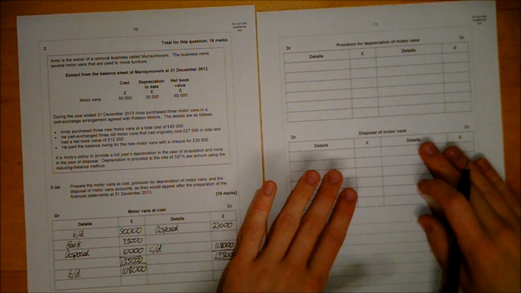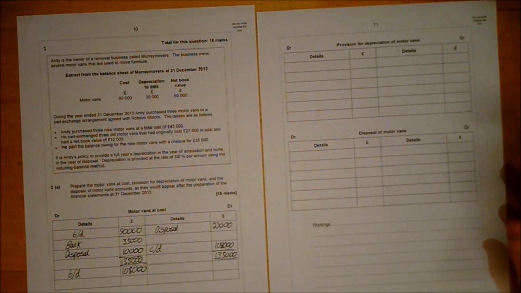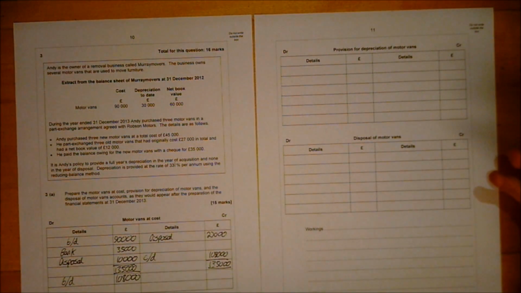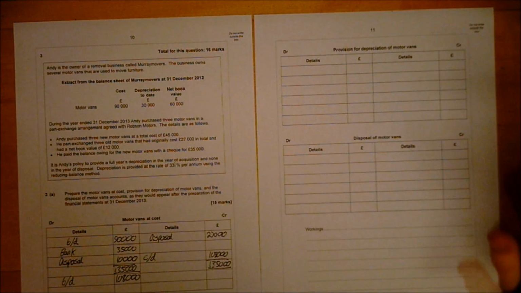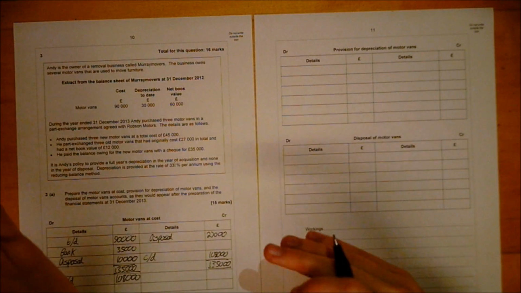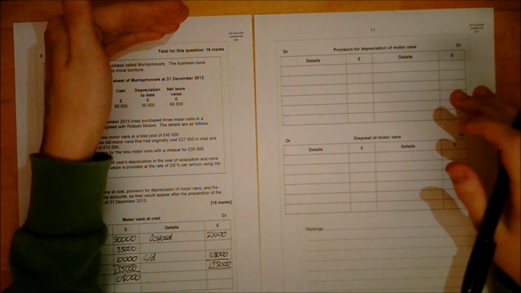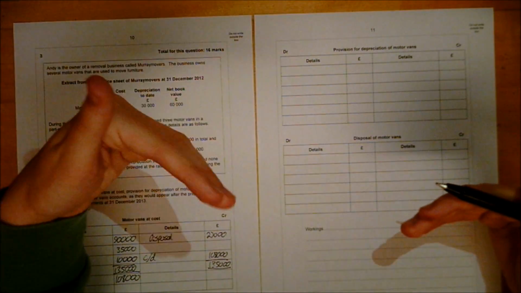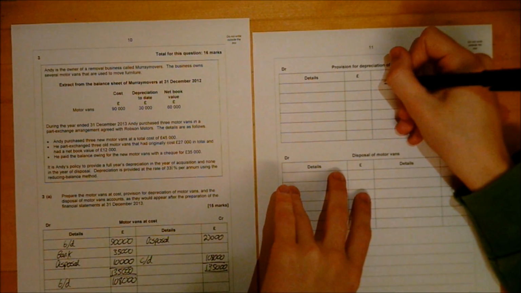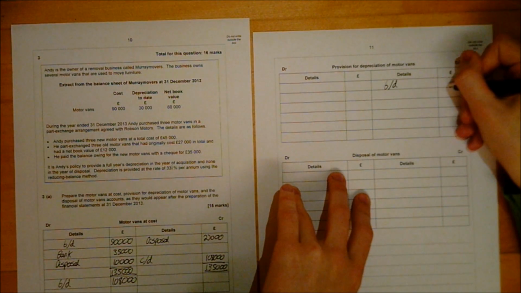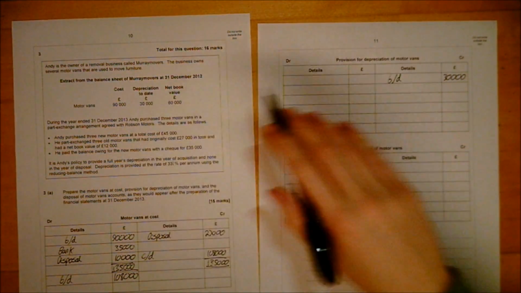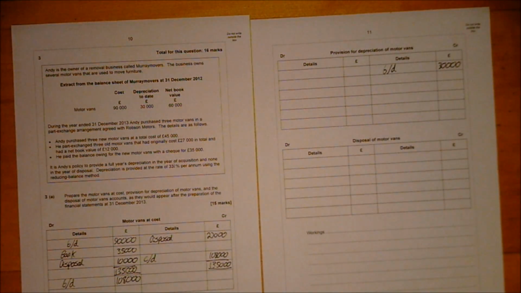Okay, so now the provision for depreciation. So what is depreciation? It's an expense. What side do expenses go up on? Oh, no, sorry, provision for depreciation, my mistake. Provision for depreciation counts against our assets. If assets go up on the debit, if depreciation is counting against that asset, it's going to go up on the credit. So the brought down is just the same as what we did with the motor vans. We just took the information from here and stuck it into the start of our T account.